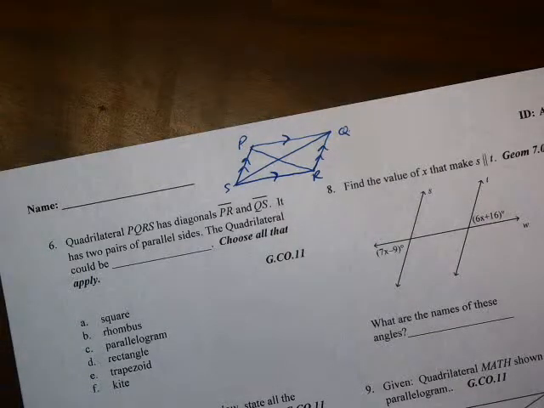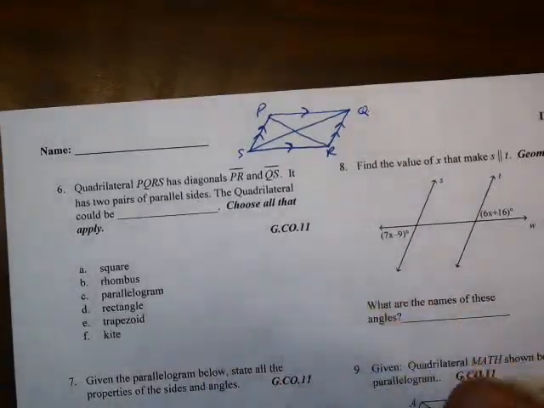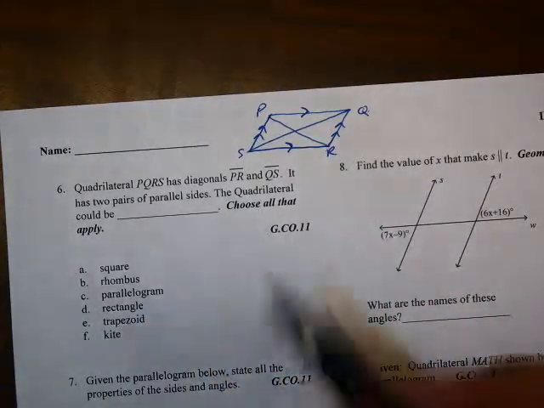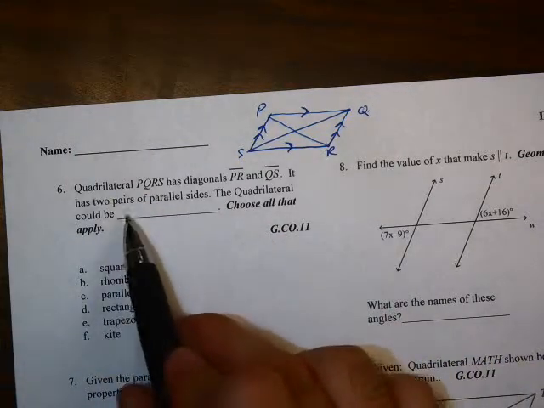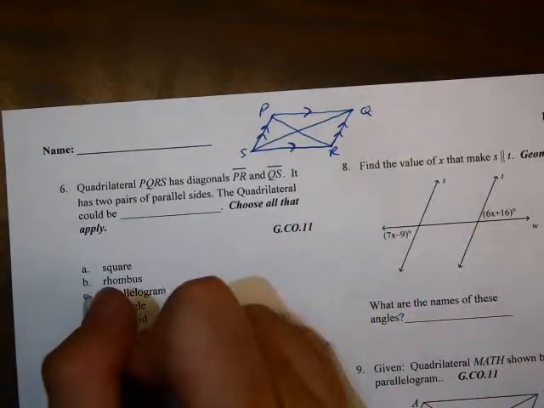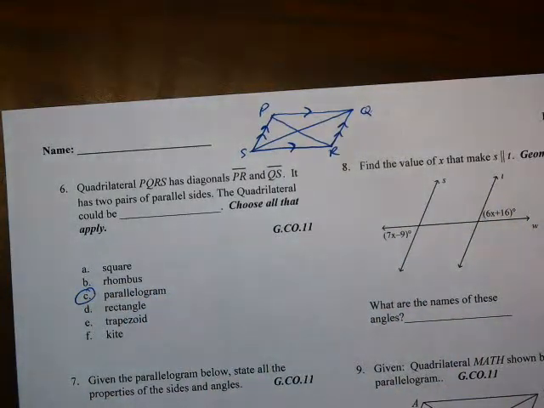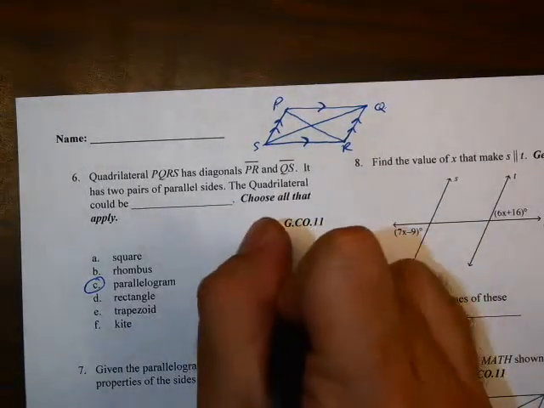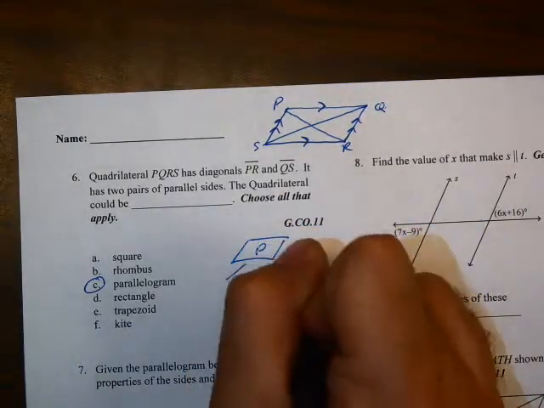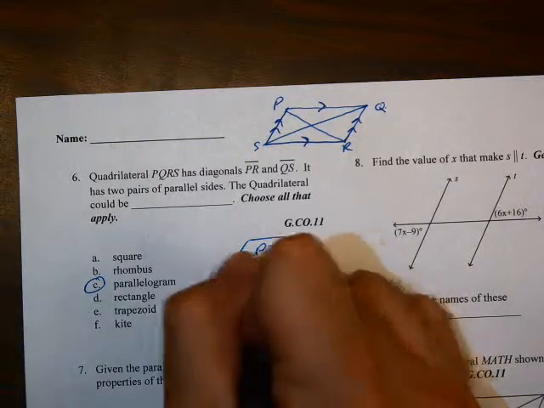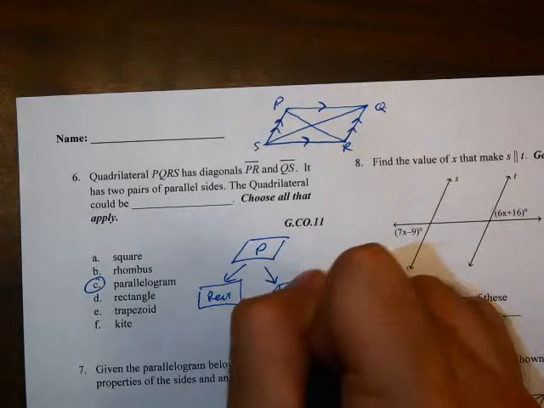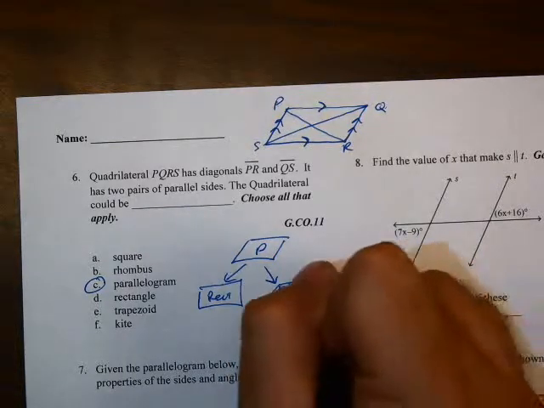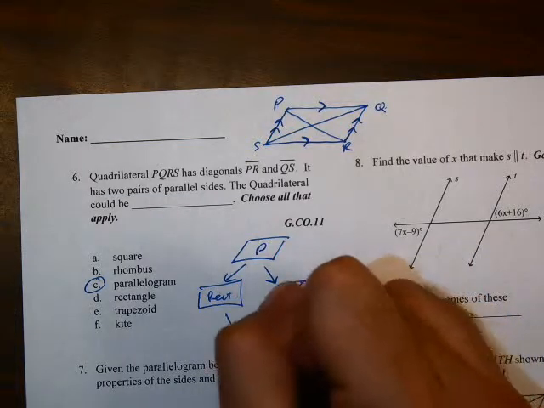It says the quadrilateral could be blank. Choose all that apply. The one that fits best is the one that has these terms in its definition. The definition of a parallelogram is a quadrilateral with two pairs of parallel sides. So parallelogram is definitely one of the answers. Now, depending on the notes you took, you had parallelogram, which gave way to the rectangle, and the rhombus, which all led to the square at the bottom.